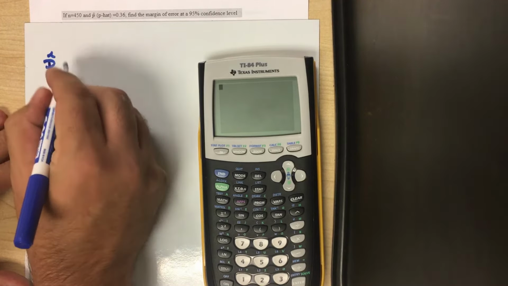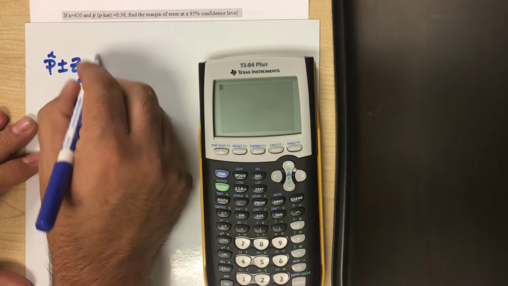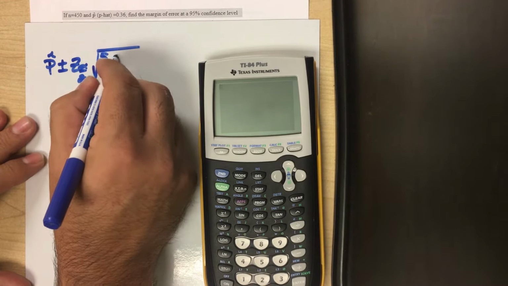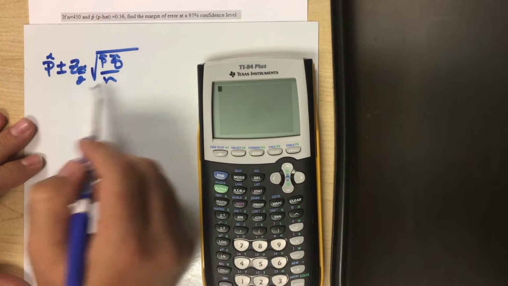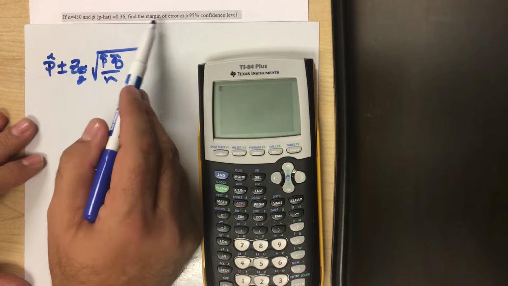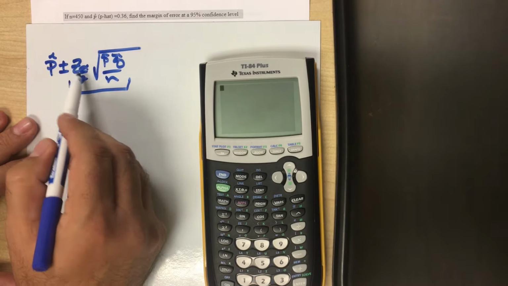We've got p hat plus or minus z of alpha over 2 times the square root of p hat q hat over n. And so this is the formula for the entire confidence interval. We only want the margin of error. So remember that that's this portion of it. So we need the appropriate z-score.